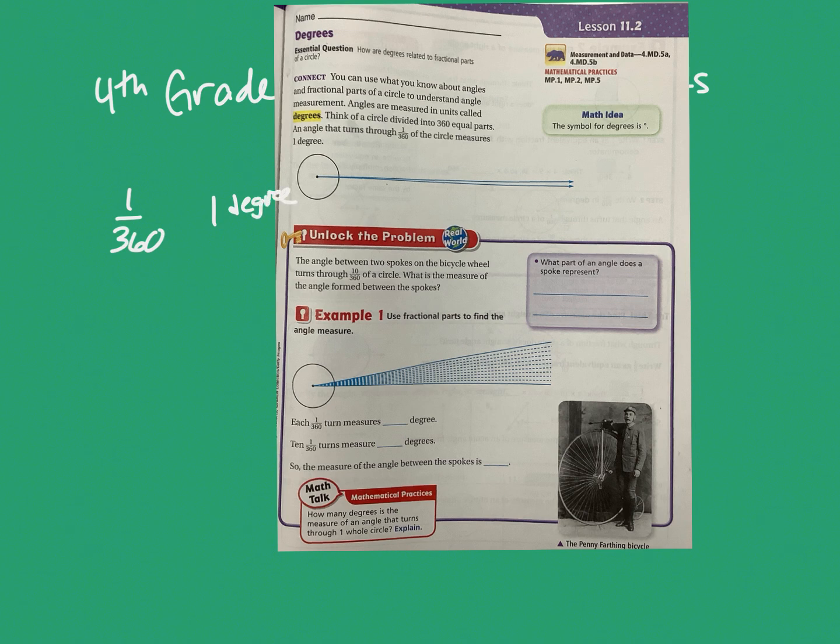Let's see how this plays out in a problem. The angle between two spokes on the bicycle wheel turns through 10/360ths of a circle. What is the measure of the angle formed between the spokes? Well, what part of the circle does the angle between the spokes represent? It is 10/360ths.